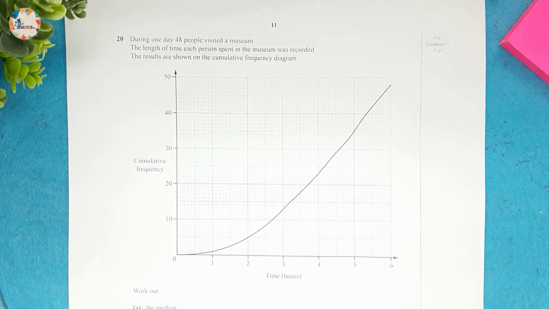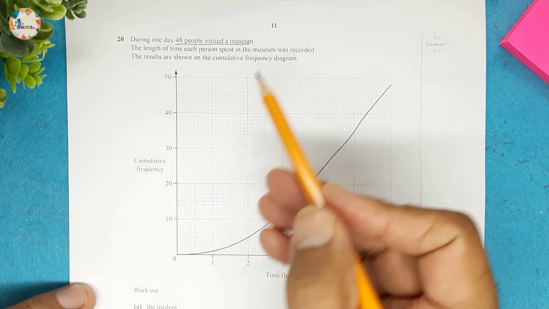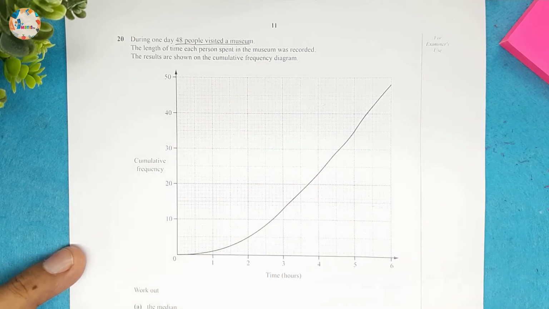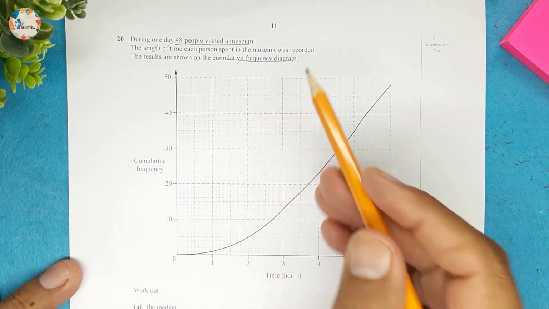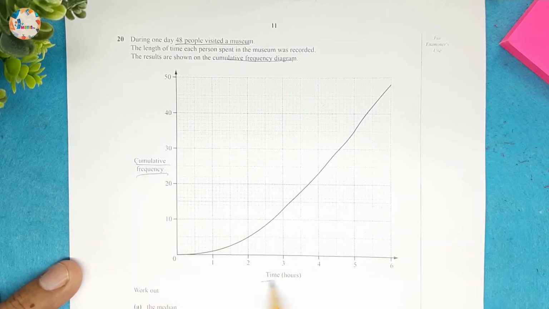Question number 20, a cumulative frequency diagram is provided. During one day, 48 people visited a museum. The length of time each person spent in the museum was recorded. The results are shown on the cumulative frequency diagram. Cumulative frequency, time in hours. Work out the median.